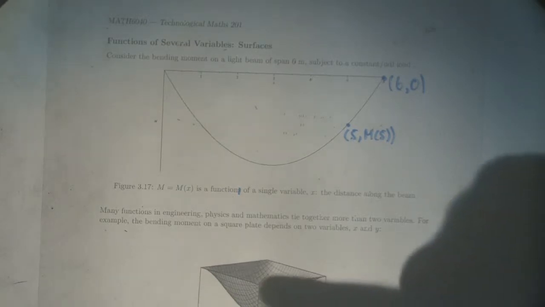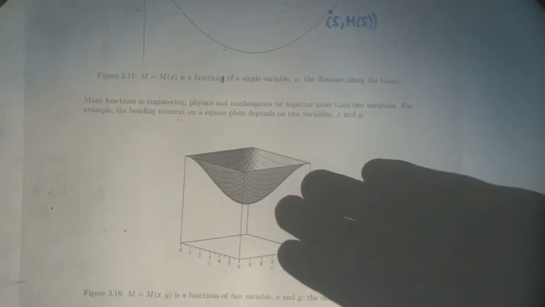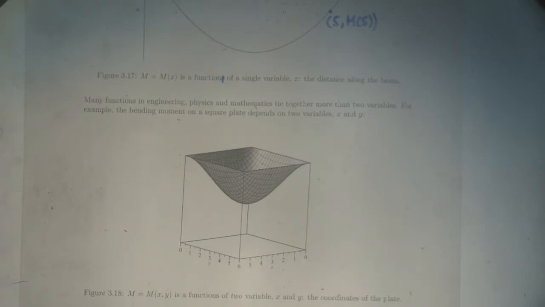So you need two numbers to describe a position on the plate, and this is what the bending moment looks like. How the bending moment varies as we change x and y is easy to see from the graph, but we want to adapt the tools of one variable calculus to investigate functions. In other words, we want to look at slopes, rates of change. We'll talk about how slopes are a little bit difficult, but certainly rates of change.